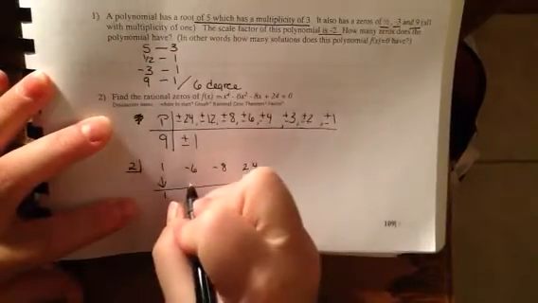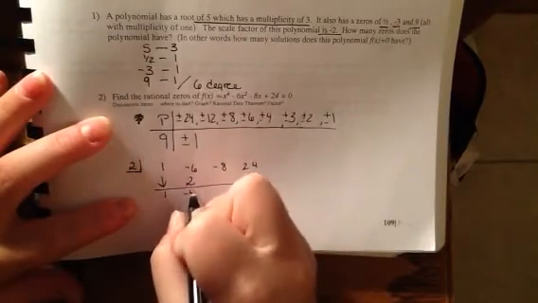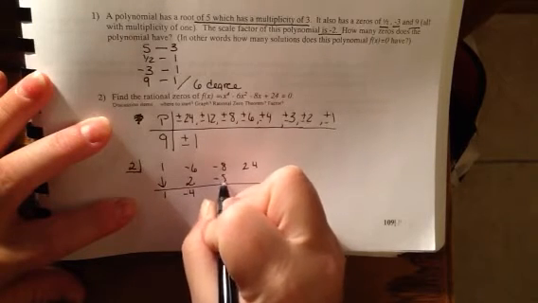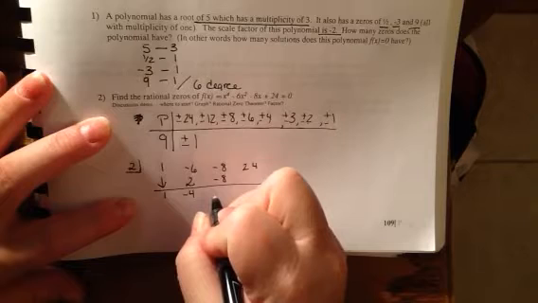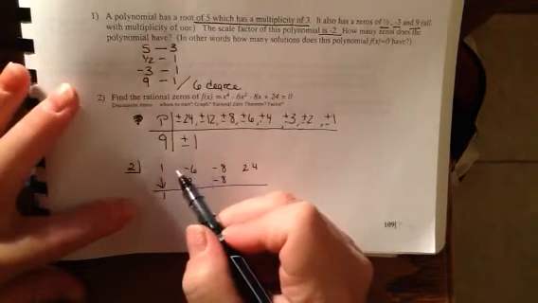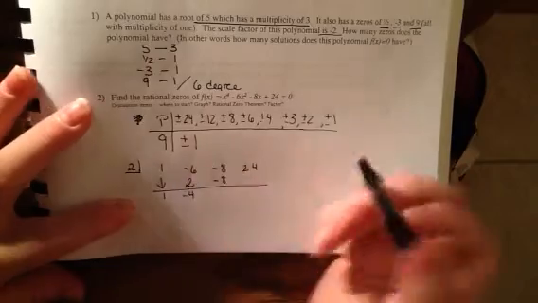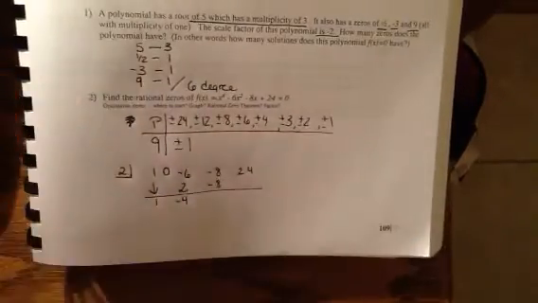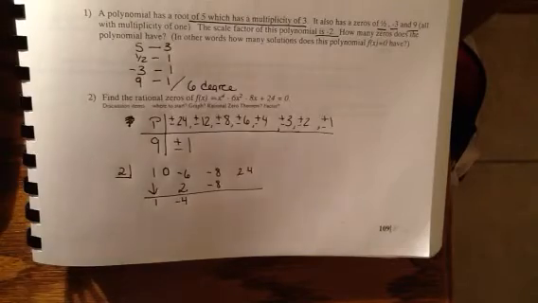So to show that it works, we're going to do synthetic division. Oh, and I made the boo-boo that you're all going to make. I forgot to add that 0 in right there for the x cubed term.